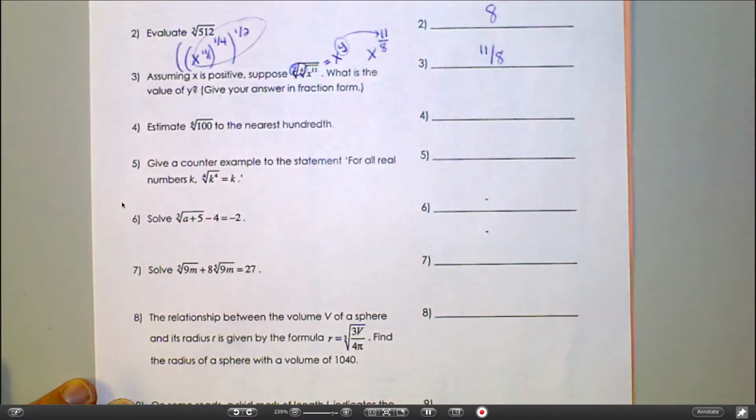So you would still get 11/8. You can think of it either way. You can think of it all as powers and then just combine those powers together. Or you could think of it as, how do I get the top number, how do I get the bottom number? Remember, the inside number always goes on the top.